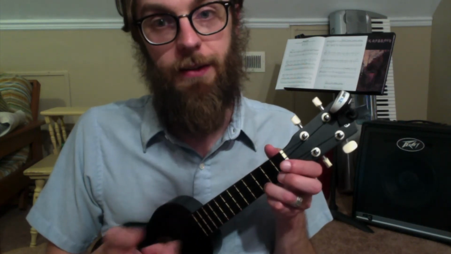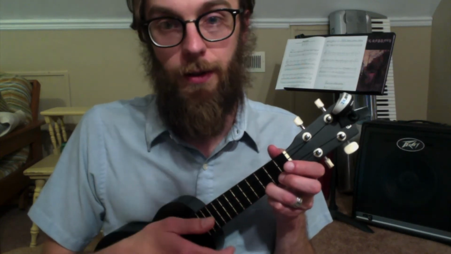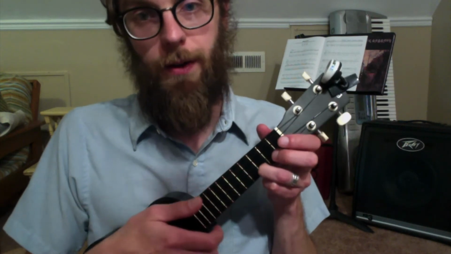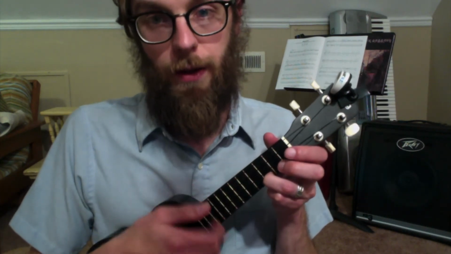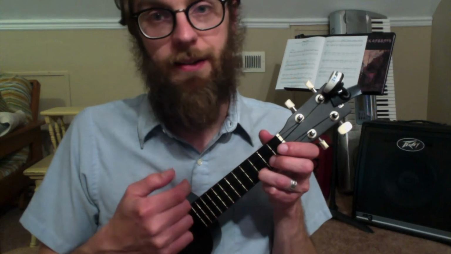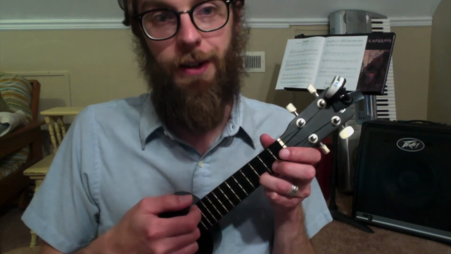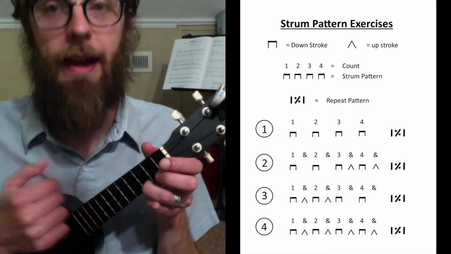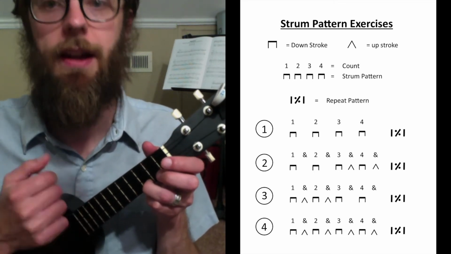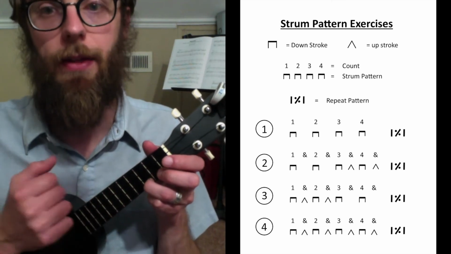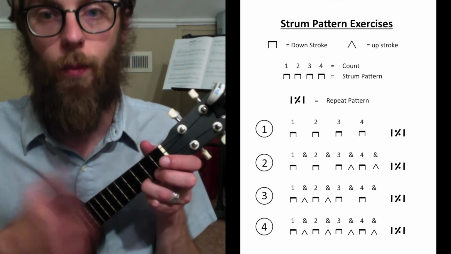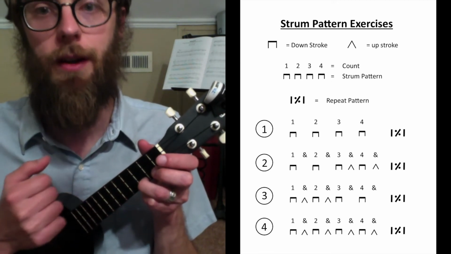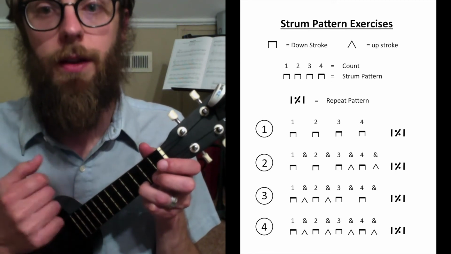So what I mean is, on exercise 1, 1, 2, 3, 4, 1, 2, 3, 4. My hand is still coming back up, so it should look pretty similar to how it looks on exercise 4. 1 and 2 and 3 and 4 and. And now exercise 1. 1, 2, 3, 4.